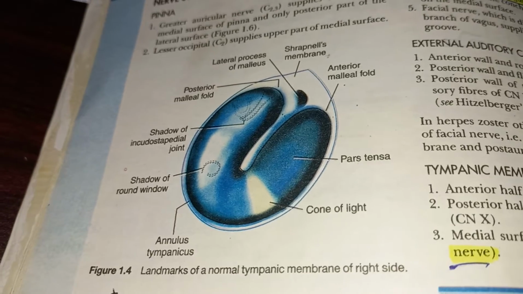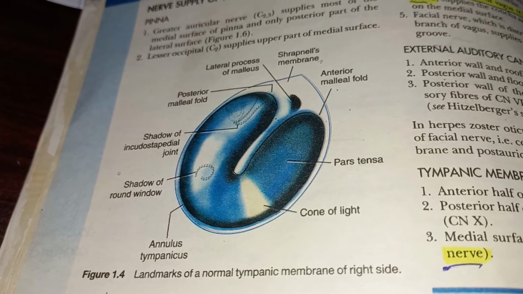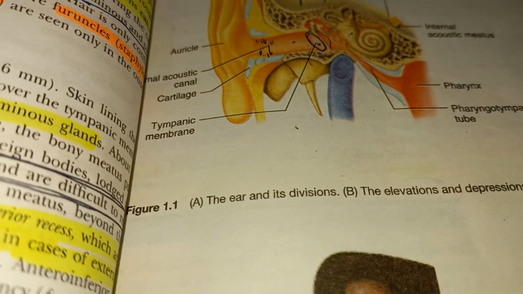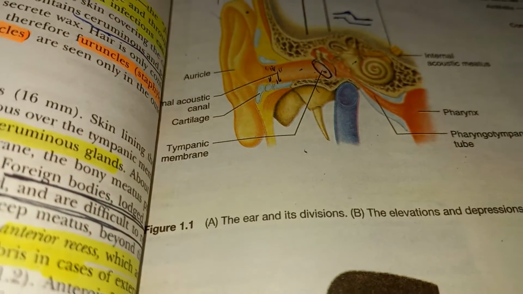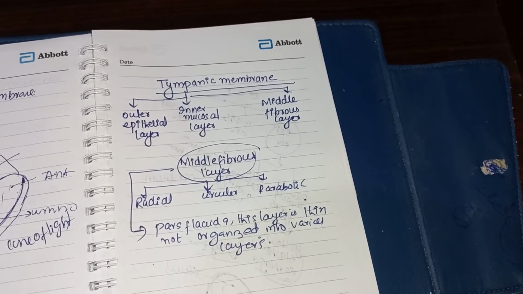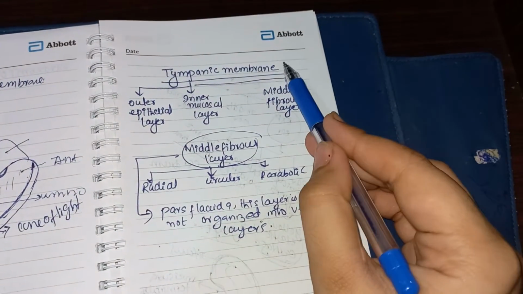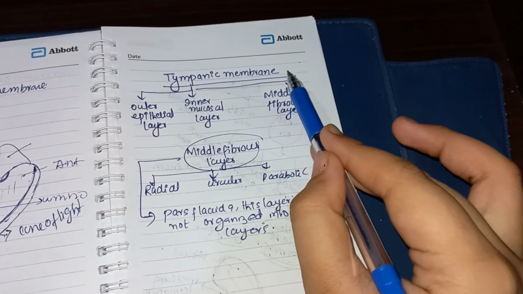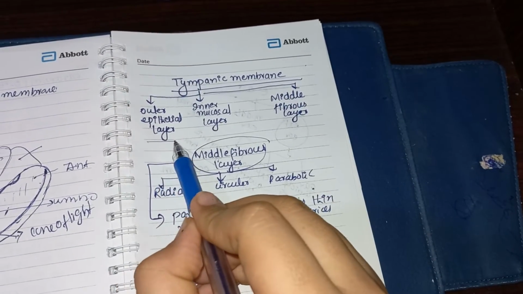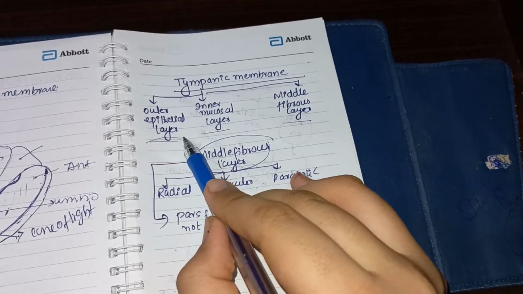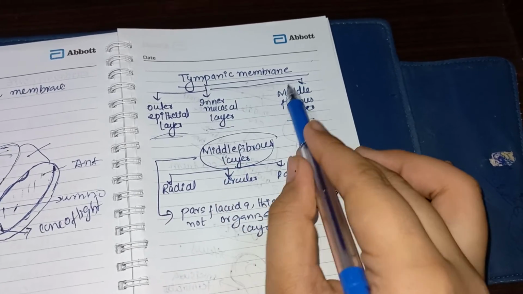There are three layers of the tympanic membrane: the outer epithelial layer, inner mucosal layer, and middle fibrous layer. Now here I am going to tell you the difference between the pars tensa and pars flaccida of the tympanic membrane. These two are the parts of the tympanic membrane, and the whole tympanic membrane has three layers. So this is the outer covering, this is the innermost, and this one is the middle fibrous layer.